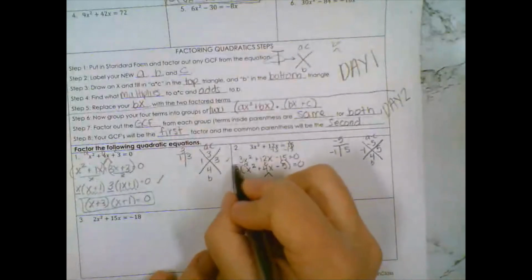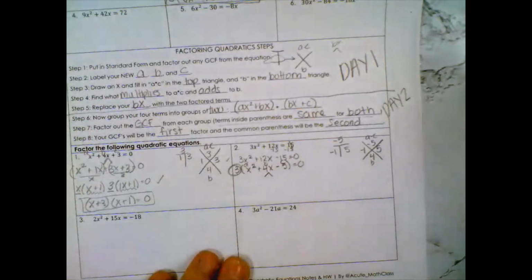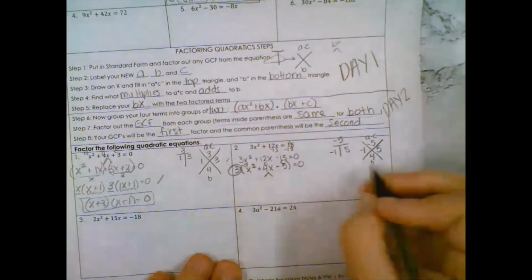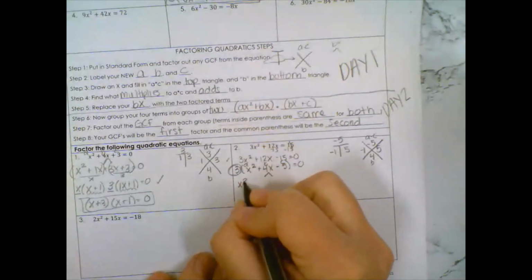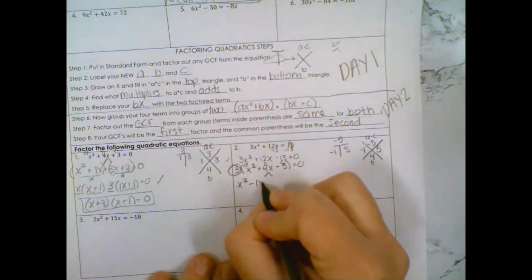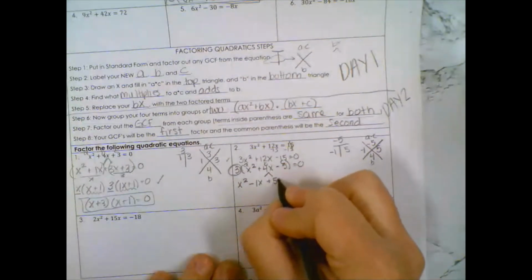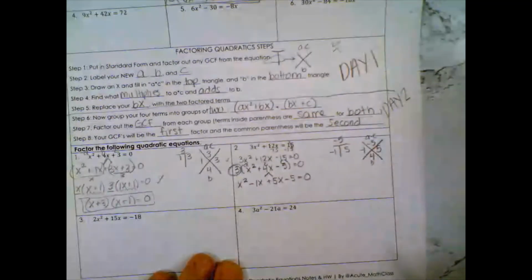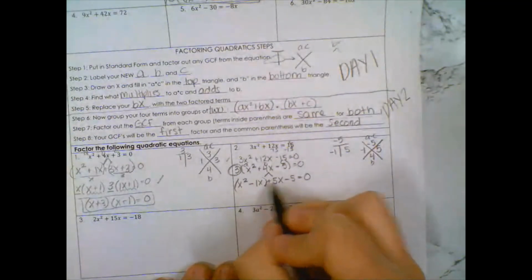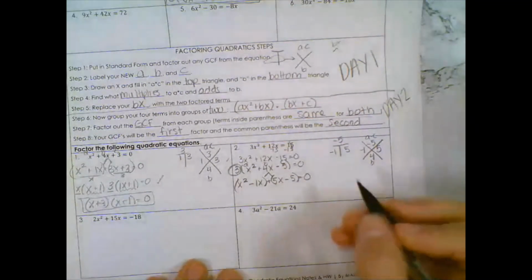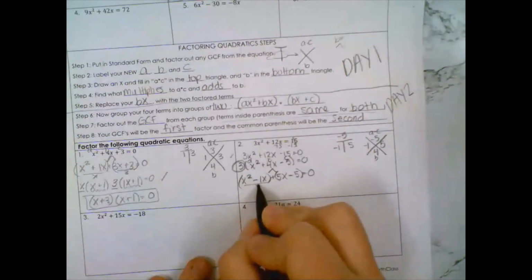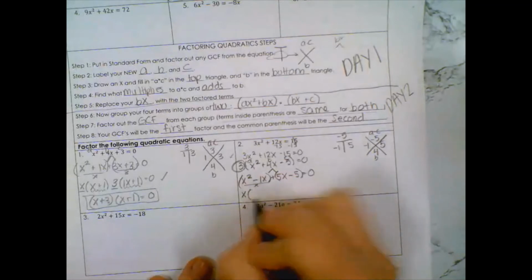So remember, this 3 we're going to keep to the side for a bit, but it's going to come back at the end. We're just not working with it yet. We're just working with what's in the parentheses. So x squared comes down, minus 1x plus 5x minus 5 equals 0. So remember, that was day 1. Day 2, we're going to group them and factor out a GCF. X squared and negative x both have an x in common, so that's what we take out.